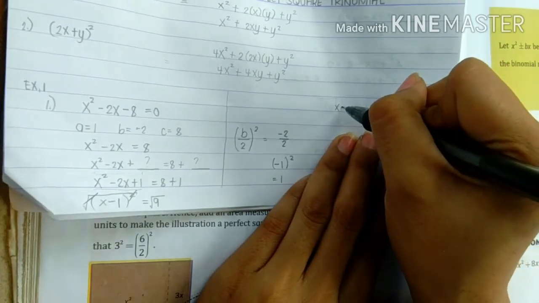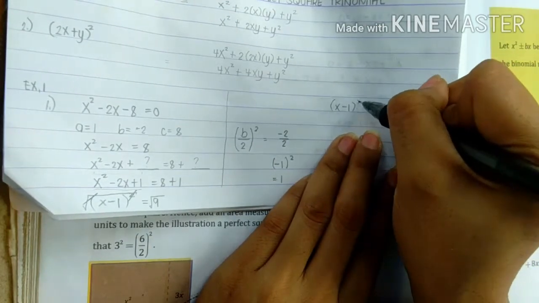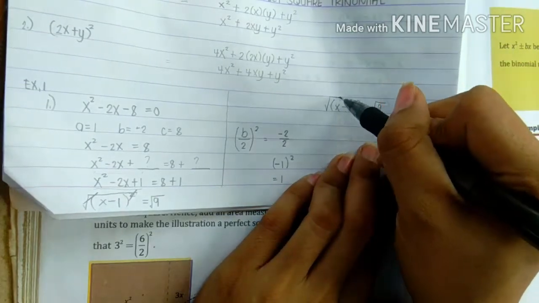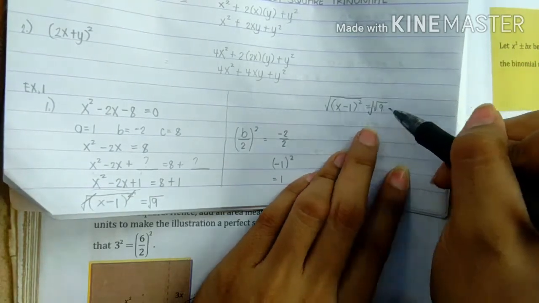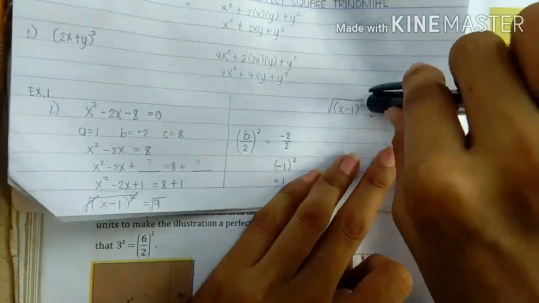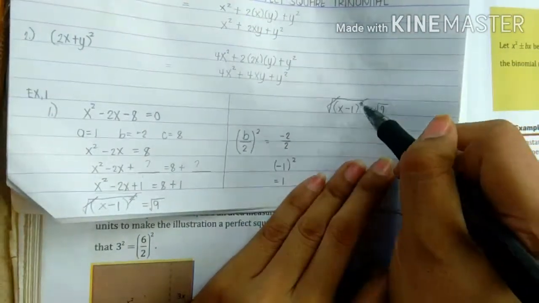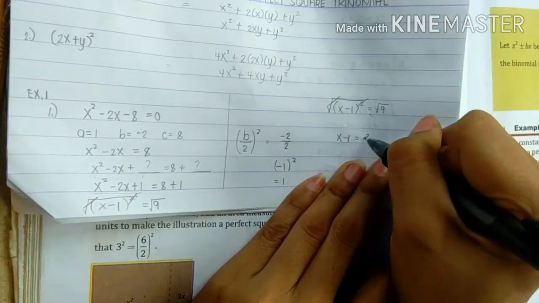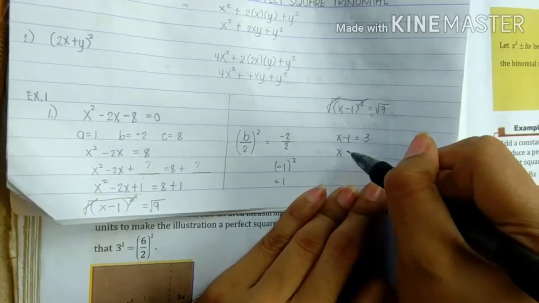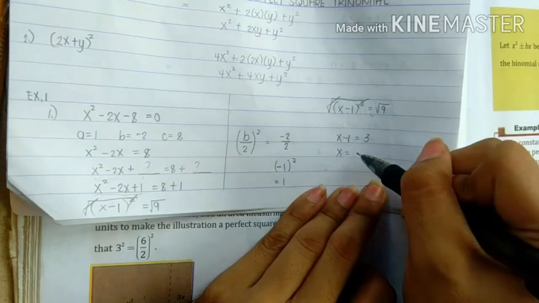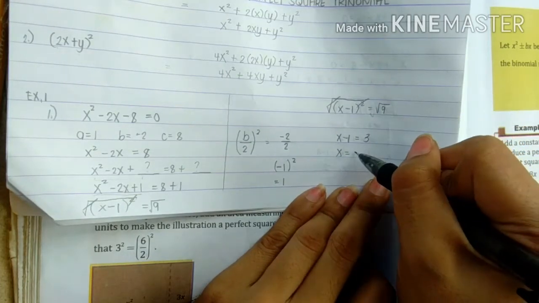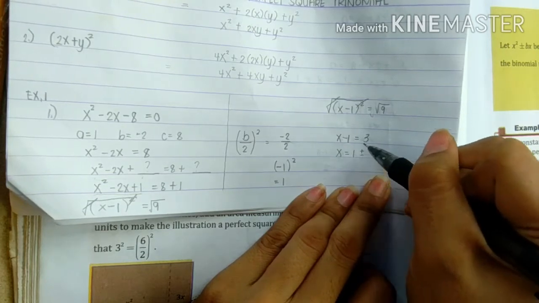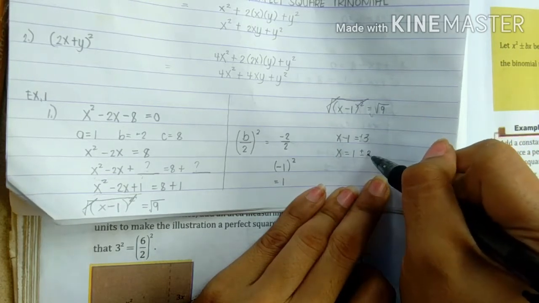I will be writing x minus 1 again so that you will see the process. Go extracting the square. Cancel, cancel. So x minus 1, square root of 9, that's 3. So x is equal to positive 1 plus minus 3.